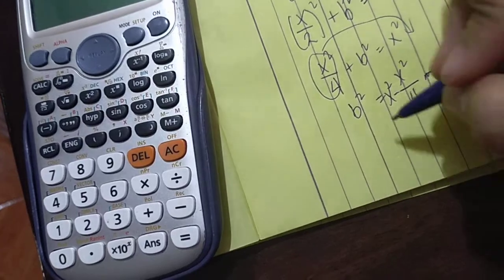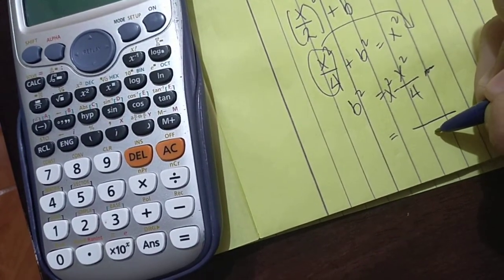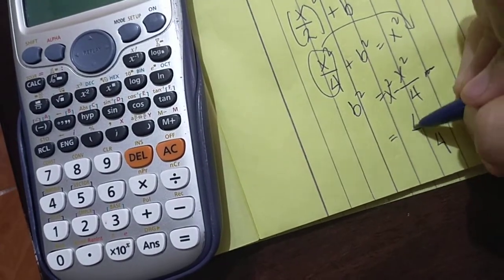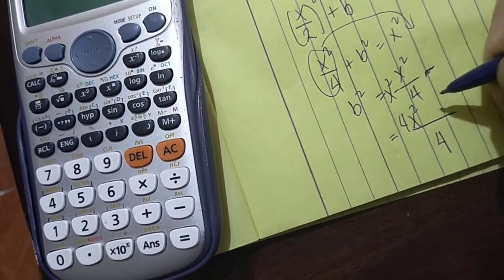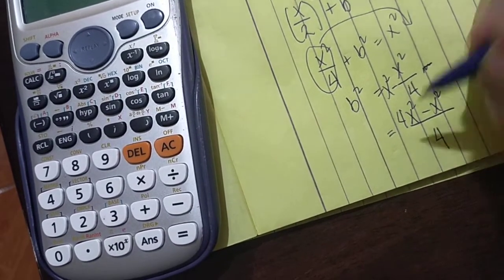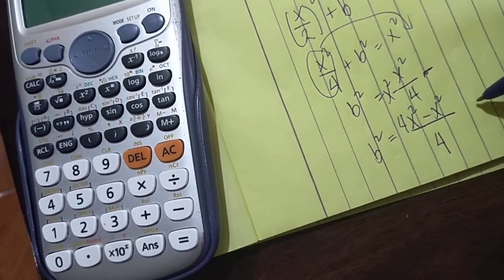Tapos simplify natin. Okay, favorite natin mag-simplify eh. So, the LCD will be 4. We will have 4x squared minus x squared, and it will be equal to b squared.